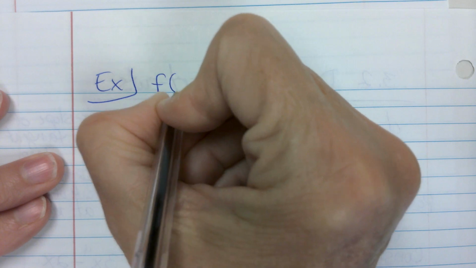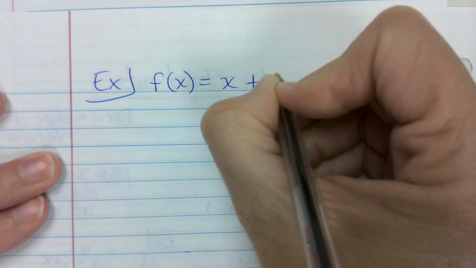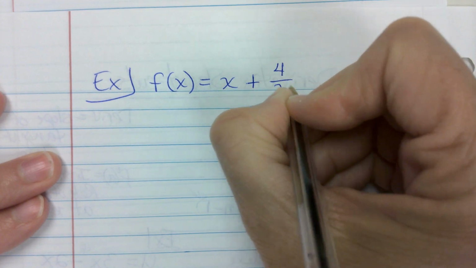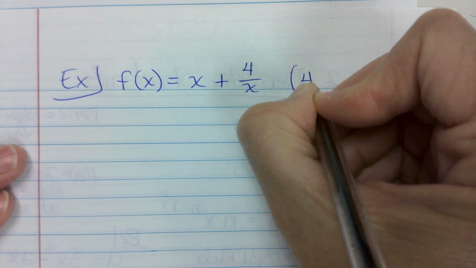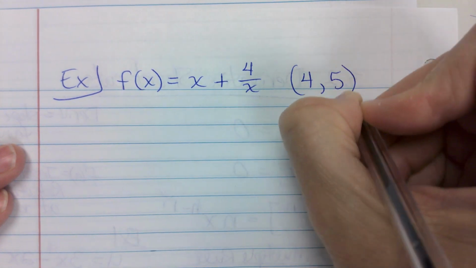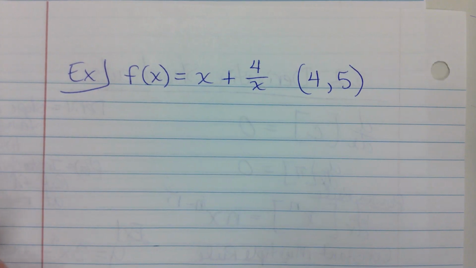Let me write this example in beautiful form. F of x equals x plus 4 over x. And we want to find the equation of the tangent line at 4, 5. I'm just jumping and still doing more applications.